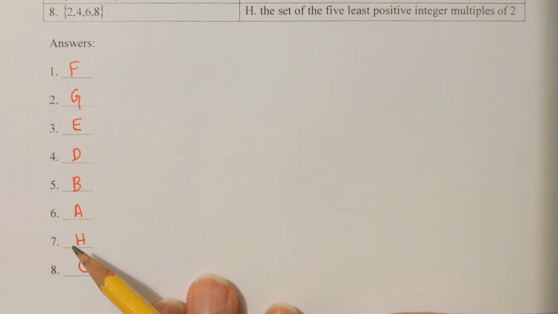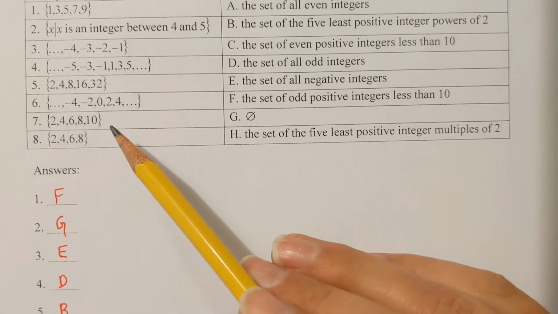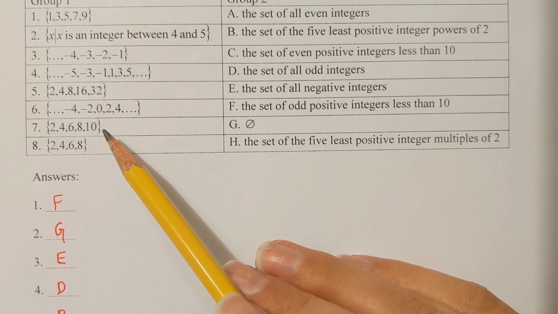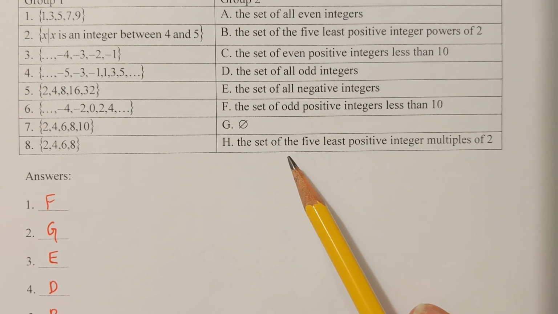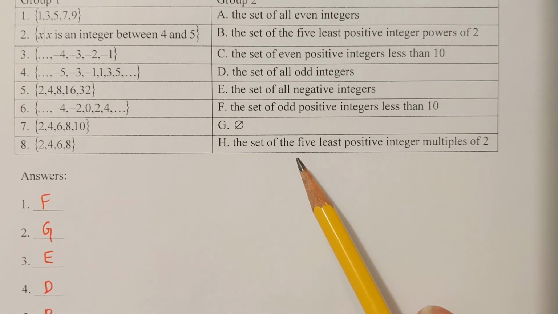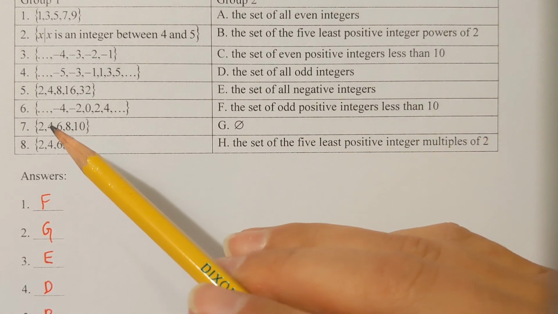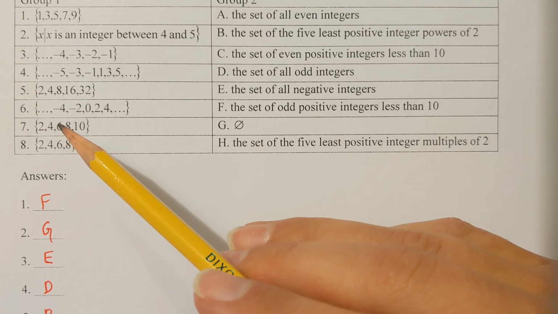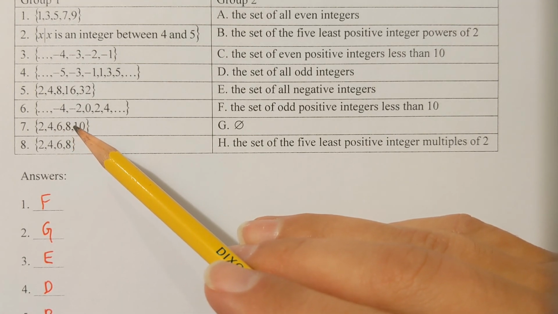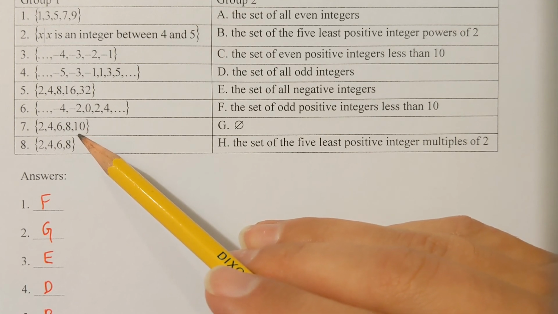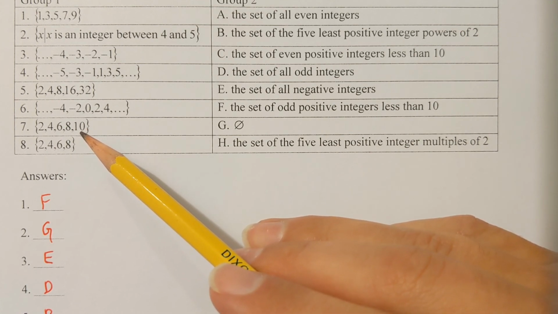Problem 7 there. You've got the set containing 2, 4, 6, 8, and 10. That's going to be H, the set of the 5 least positive integer multiples of 2. In other words, 2 times 1 is 2, 2 times 2 is 4, 2 times 3 is 6, 2 times 4 is 8, 2 times 5 is 10.